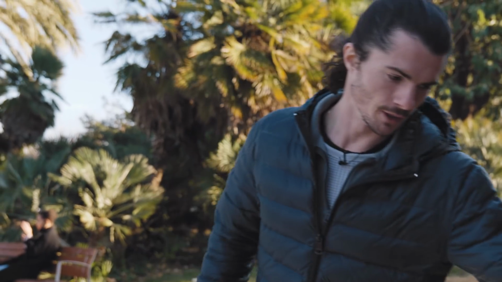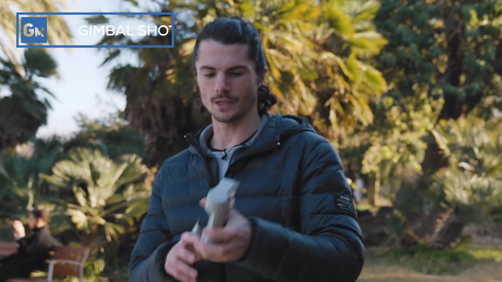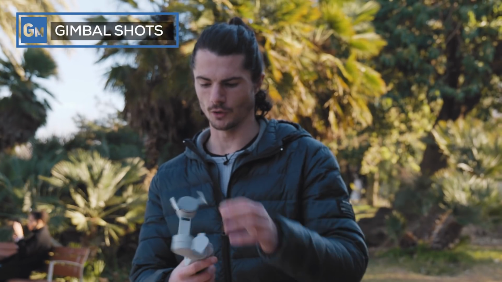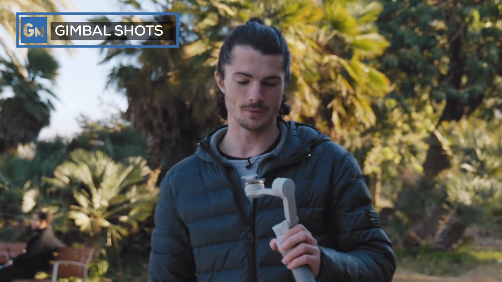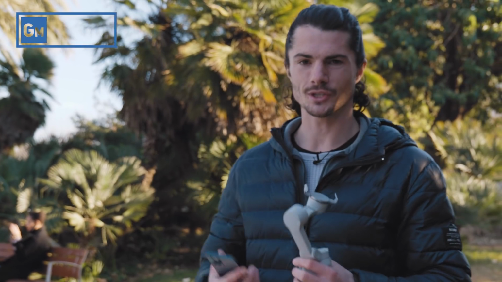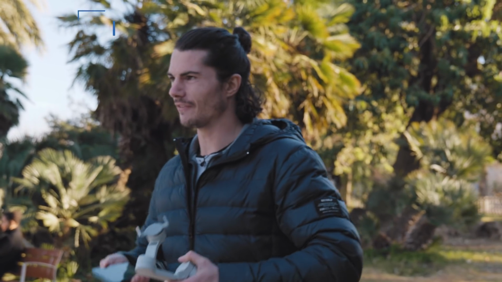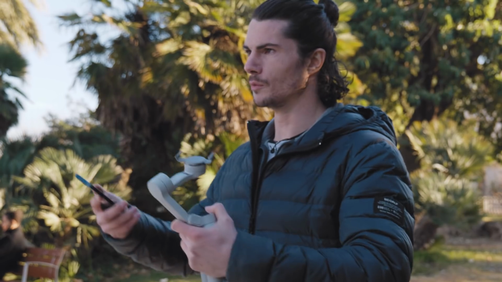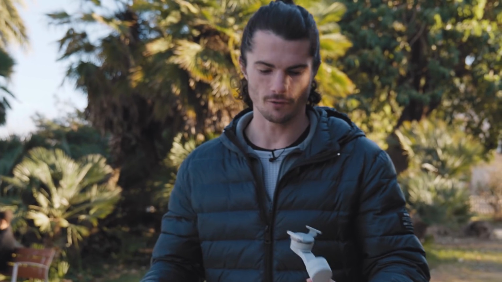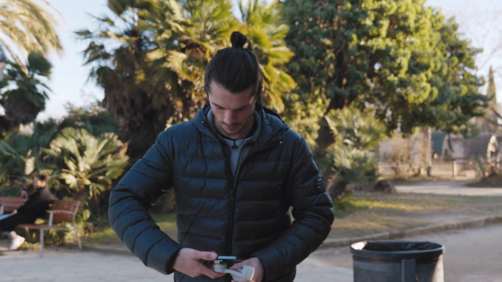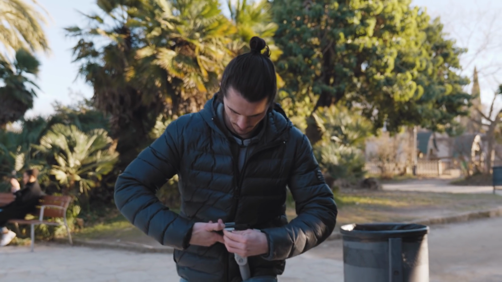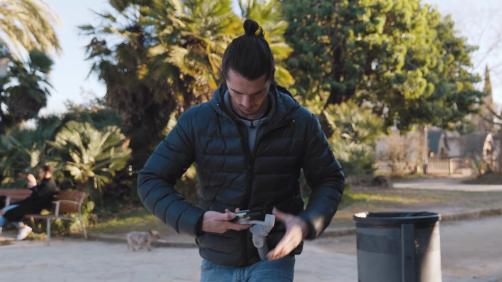So now we're going to be using the DJI Osmo 4 as our gimbal. Now this has a ton of really awesome features. Most of them I'm not actually going to be using today. I'm just interested in how stable this can make my shots and therefore how much extra room for motion that it can offer me. So we're just going to place the phone in the gimbal like this. Super easy setup.